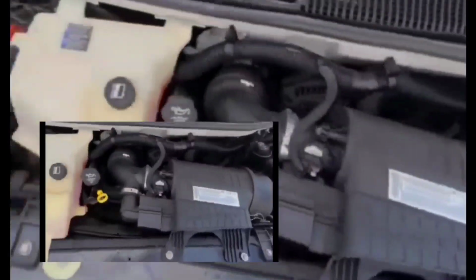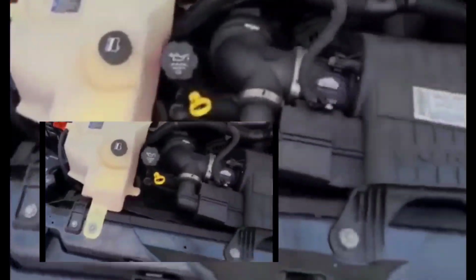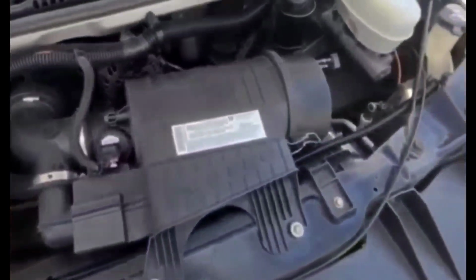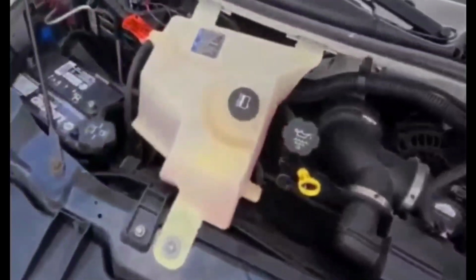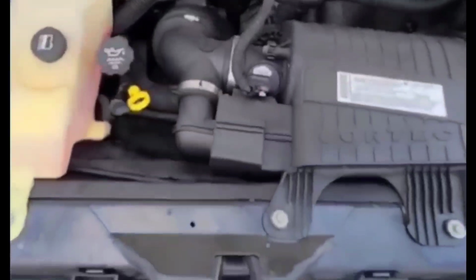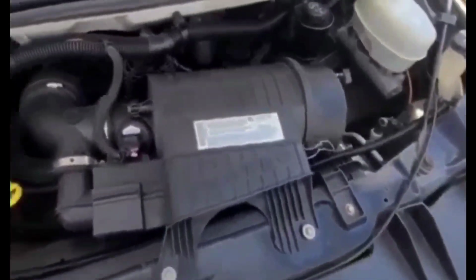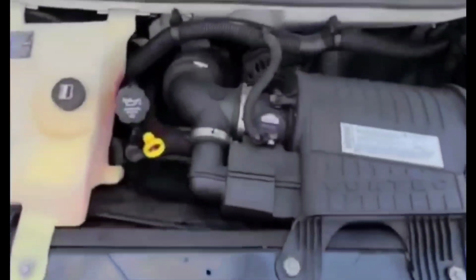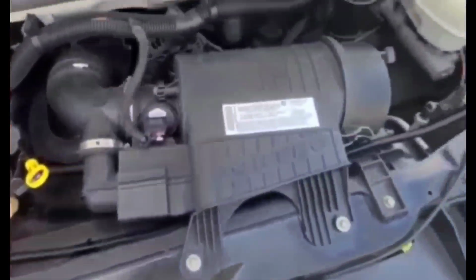So there's differences in where it is and what the computer thinks it should be, and essentially if you have this issue, your check engine light is going to be on, and your car's computer is gonna obviously detect that issue.